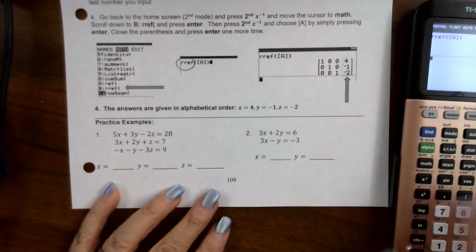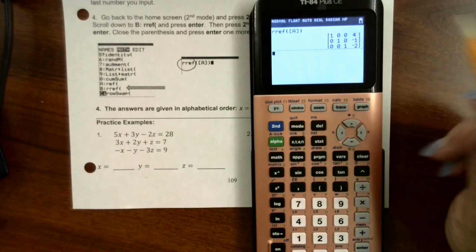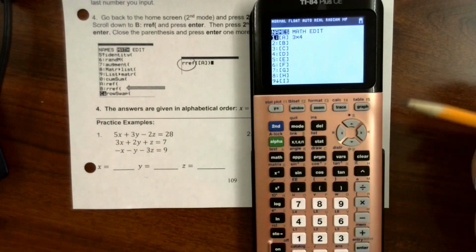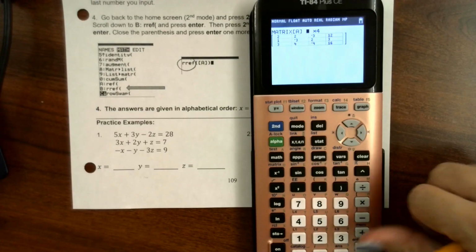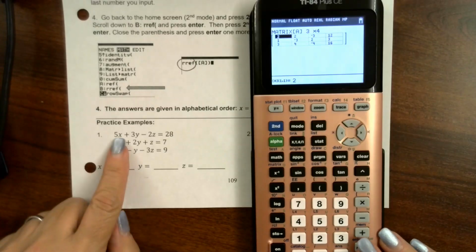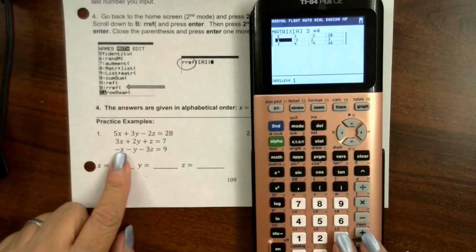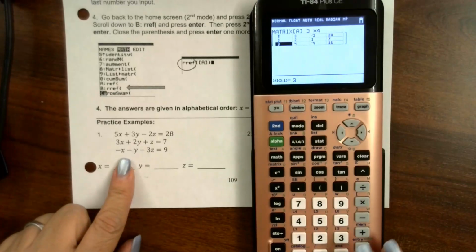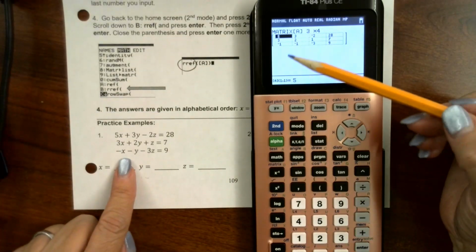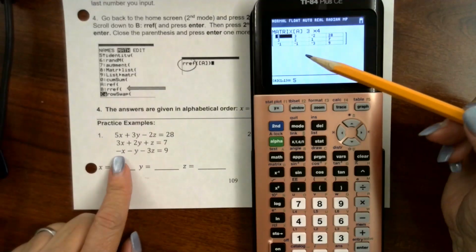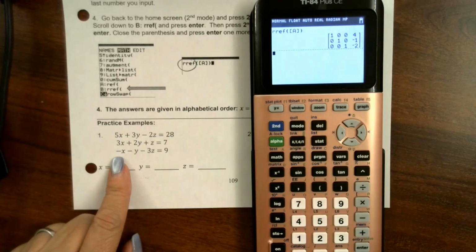Okay, let's try one more. So let's try this one. So we already have a 3 by 4 set up. So I'm going to go back into my matrix. I have to go back over to edit. I'm going to do this first one, which is a 3 by 4. And I'm going to change my values. So it's now 5, 3, okay, now make sure on that bottom row you're using negative numbers and not subtraction. So once you have everything in, you're going to second mode out. So you're going to quit out back to a blank screen.